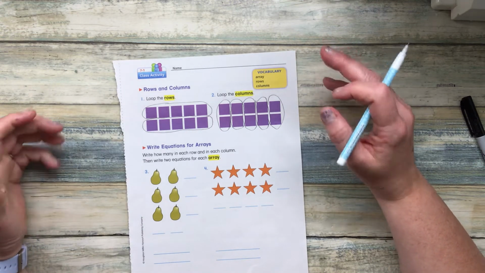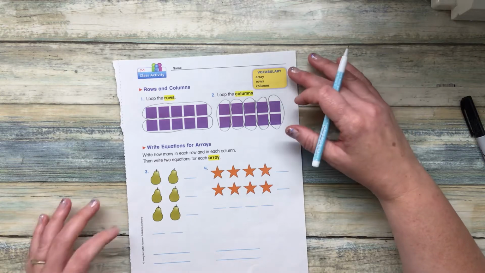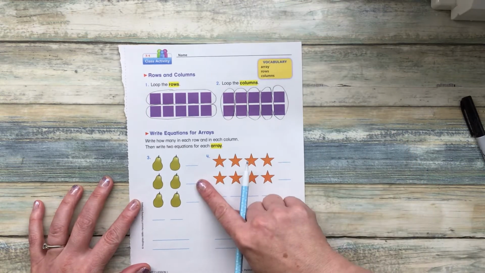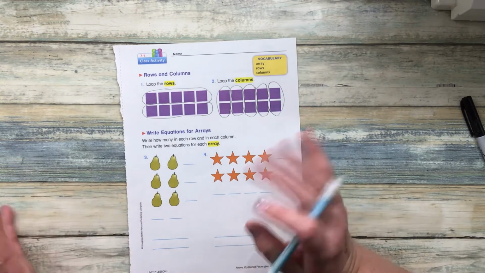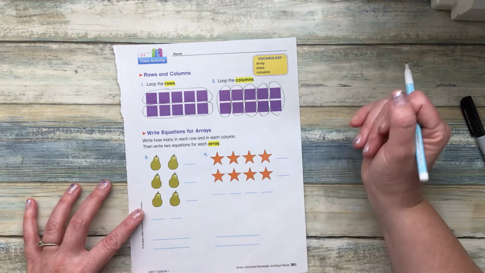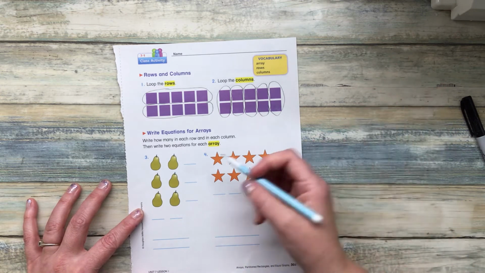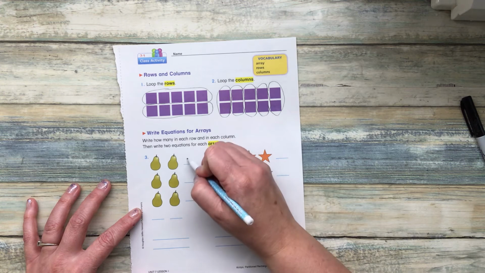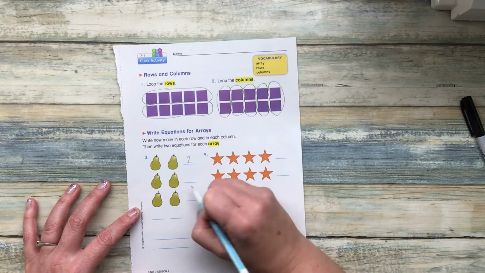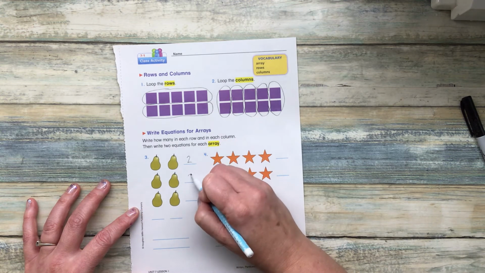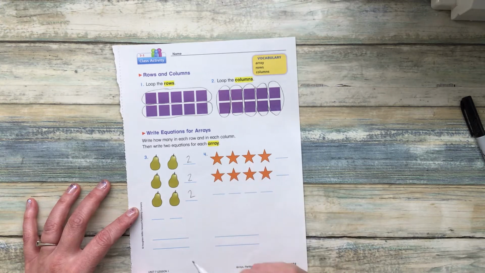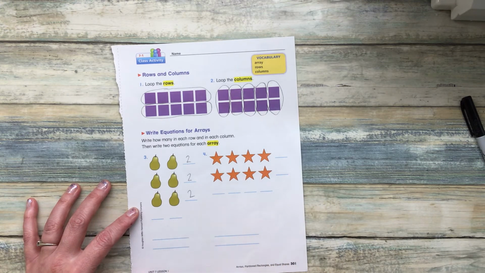Okay. So moving on to number 3, it says write how many are in each row and each column, then write 2 equations for each array. All right. So how many are in this row? How many are in this row? Yeah, we can just finish that out. What about the columns?